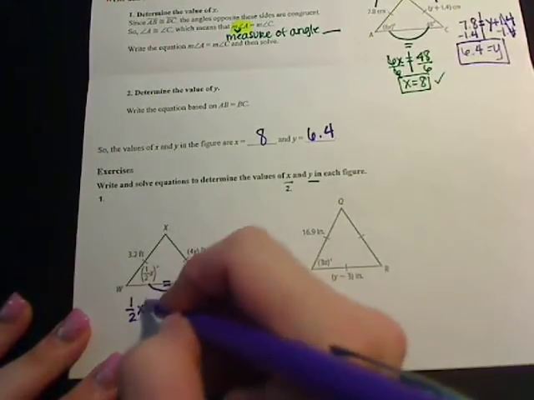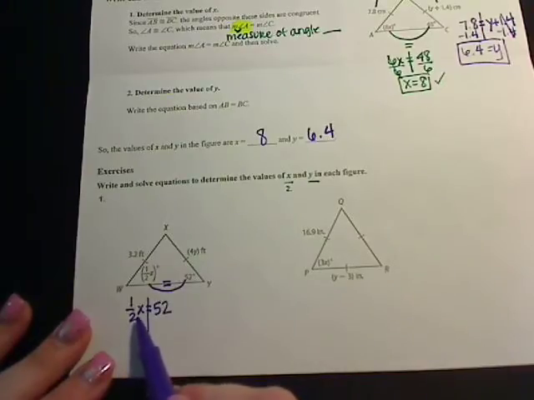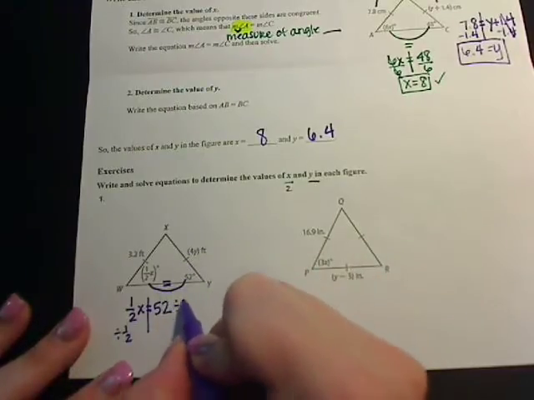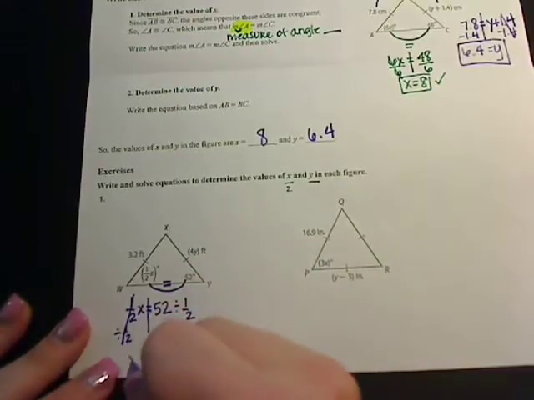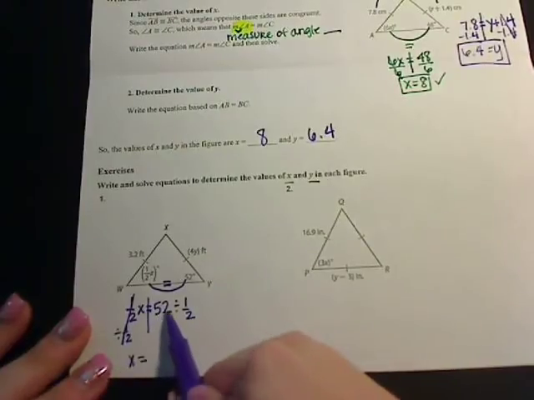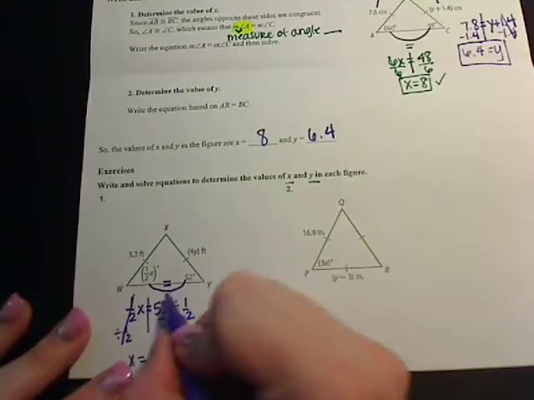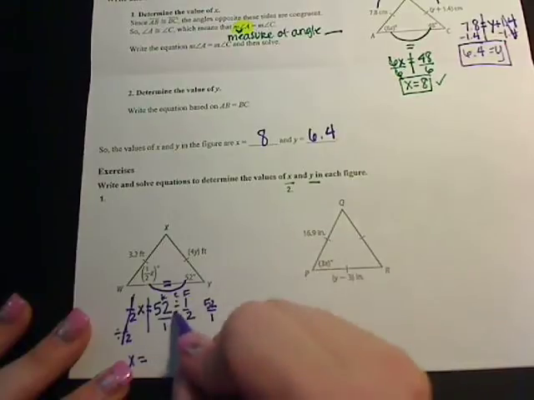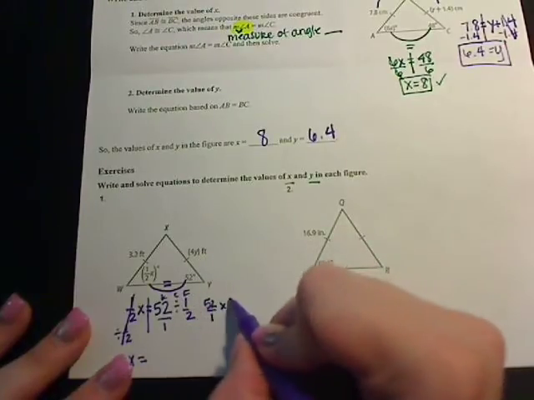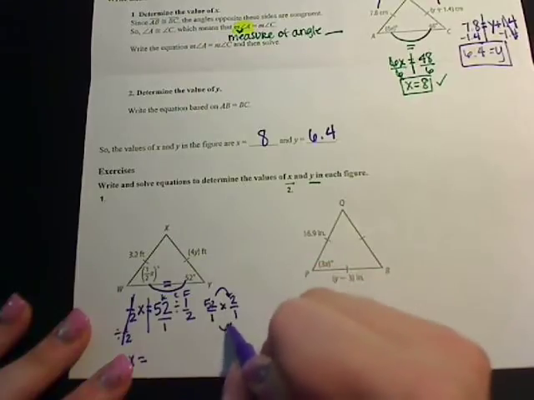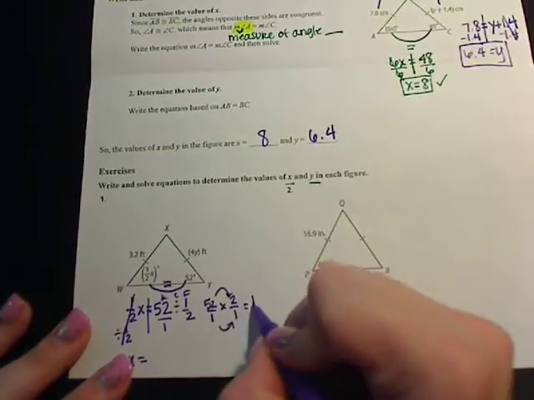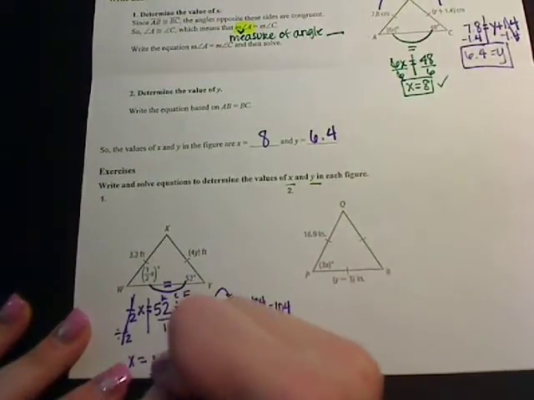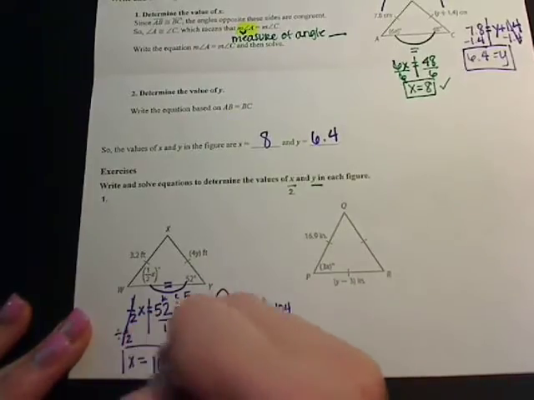Now let's solve. Cut it in half. Opposite of multiplying by 1/2 is dividing by 1/2. Okay, so I'm going to divide by 1/2. My 1/2s cancel. Well, I'm dividing fractions, so let's put a 1 under the 52, and I'm going to keep, change, flip. So 52 over 1, keep, change, flip, 1/2 becomes 2 over 1, top times top, bottom times bottom. 52 times 2 is 104 over 1, which is the same as 104. So x is 104.